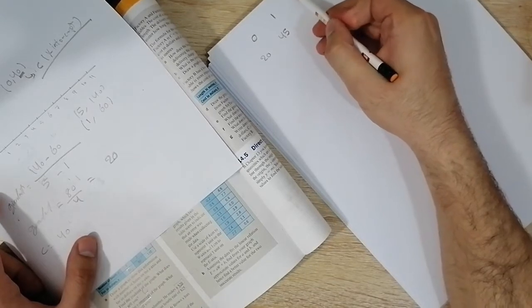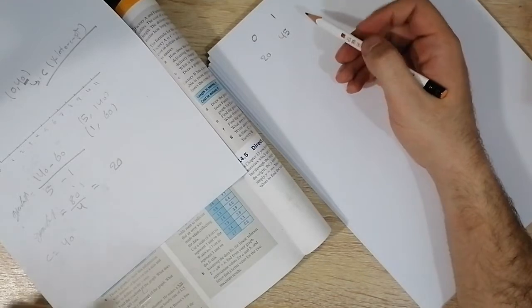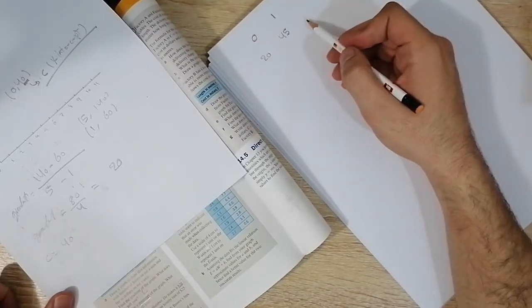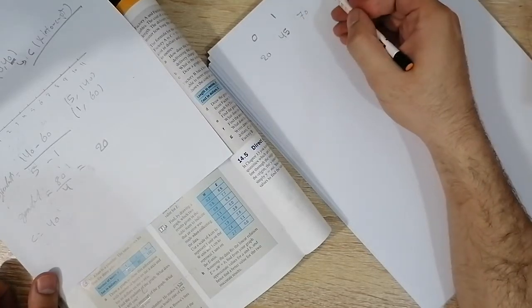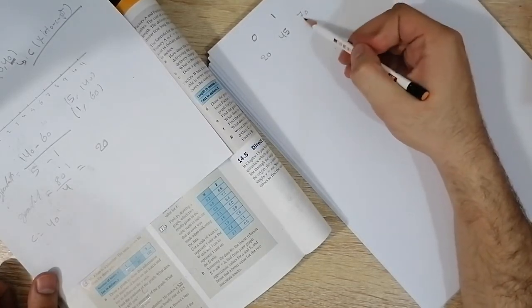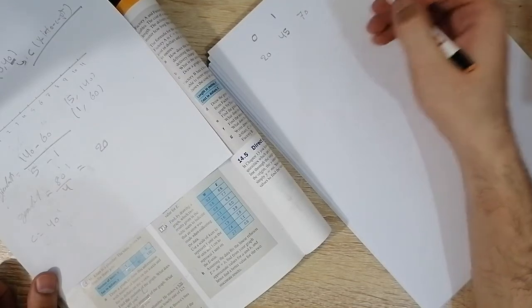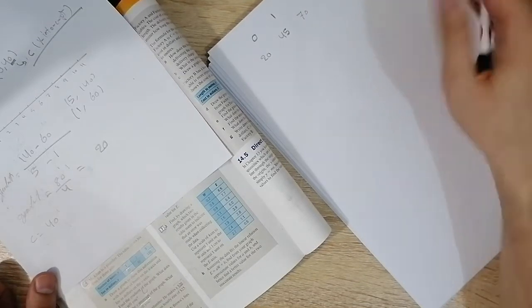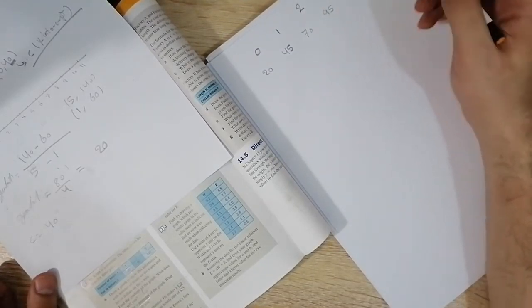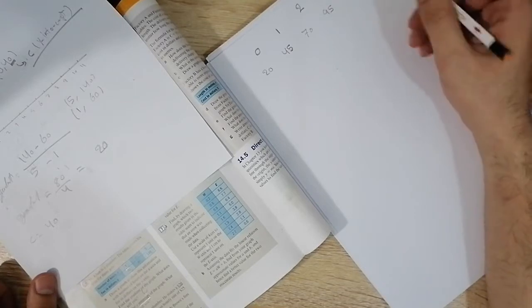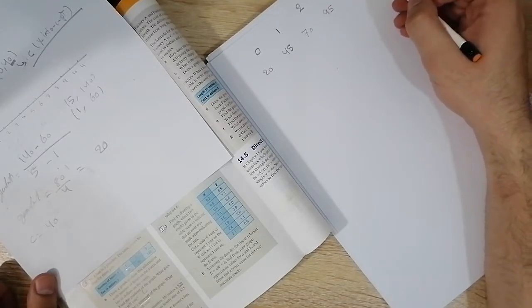For 2 hours, 45 plus 25 is 70. For 3 hours, 70 plus 25 is 95. For 4 hours it will be 120, and 5 hours will be 145.